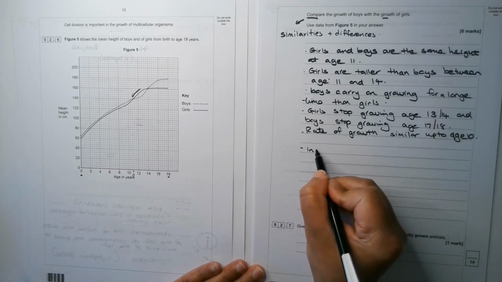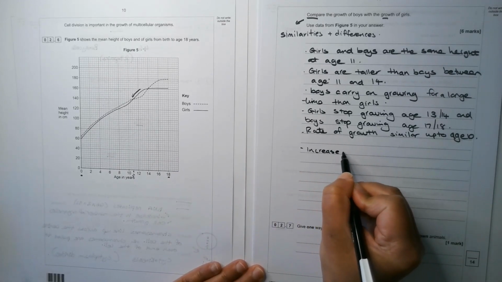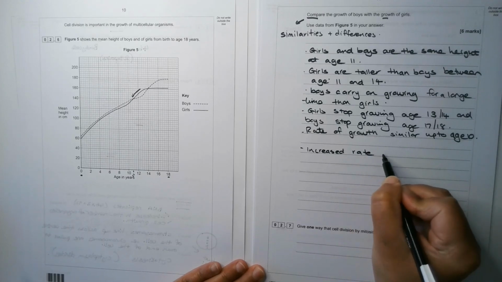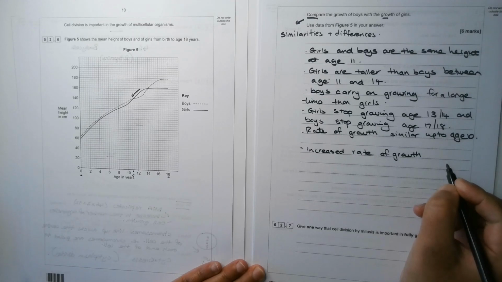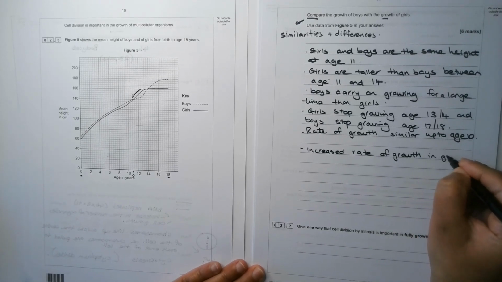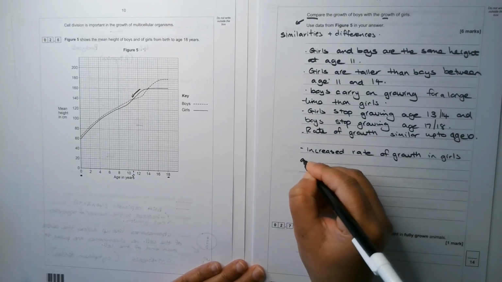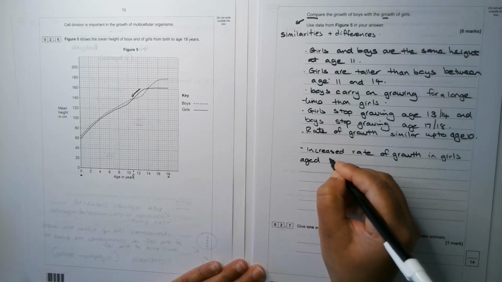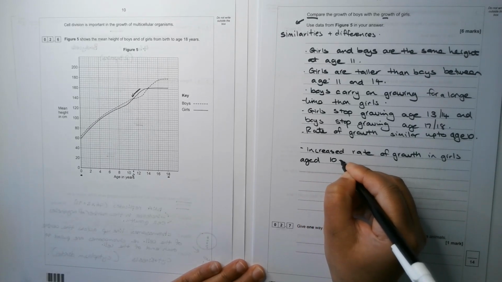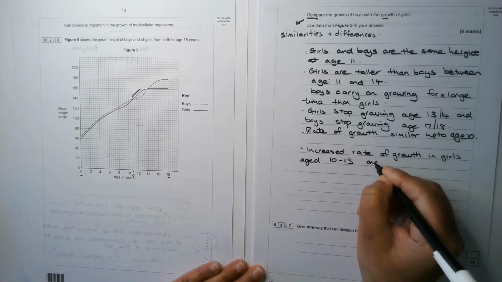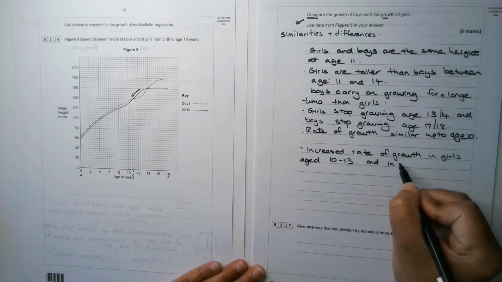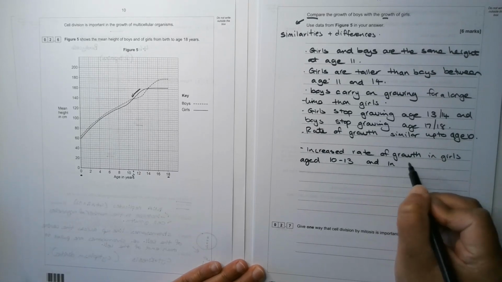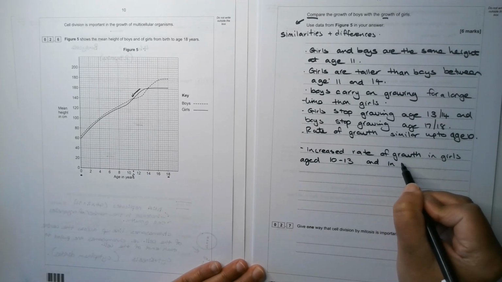So increased rate of growth in girls aged 10 to 13, and in boys, because it's a comparison question, you must also look at the boys as well.